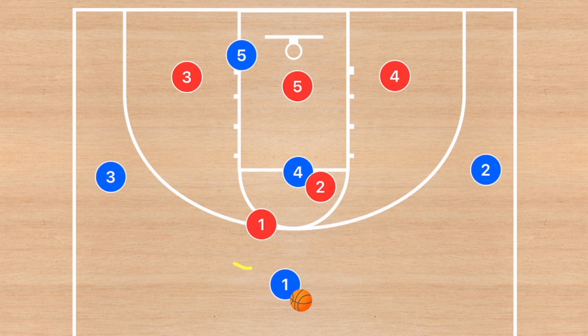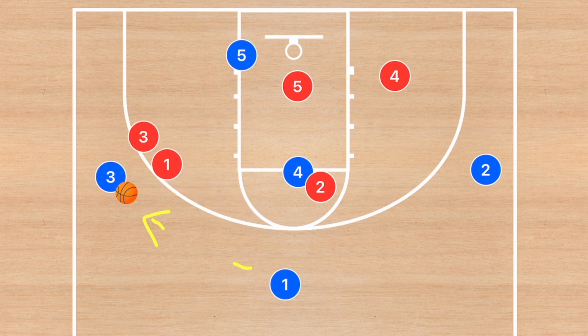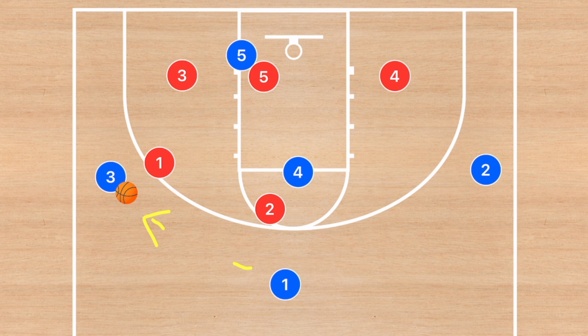So if player 1 passes over to player 3, the first thing that has to happen is player 3 red needs to, at least in a 2-3 zone, shade player 3 until player 1 gets there. Meanwhile, player 5 covers the low post and player 2 is going to be covering this area. Once player 1 gets here, player 3 is going to be able to drop, and that allows player 5 to recover. Most likely player 3 will be fronting player 5 blue.